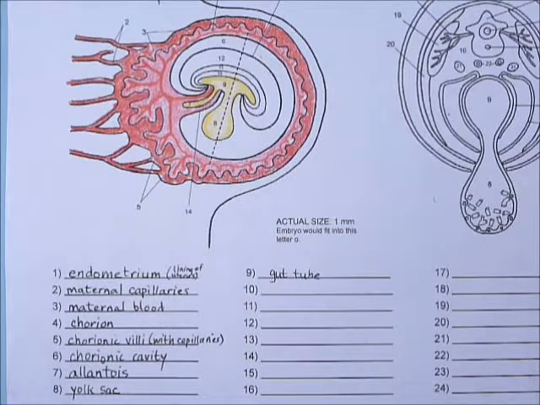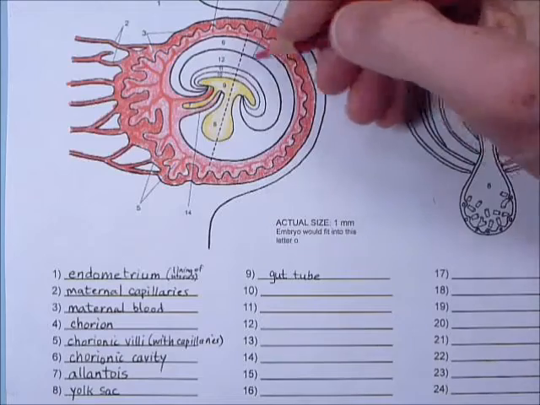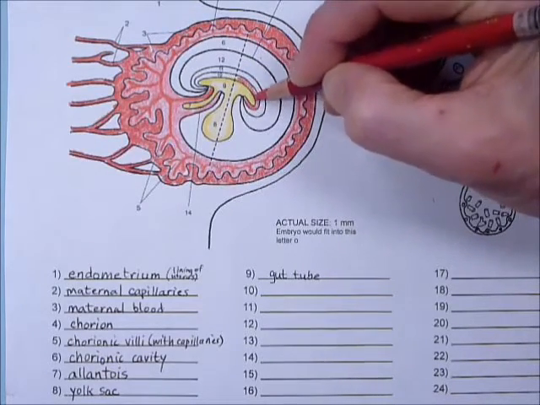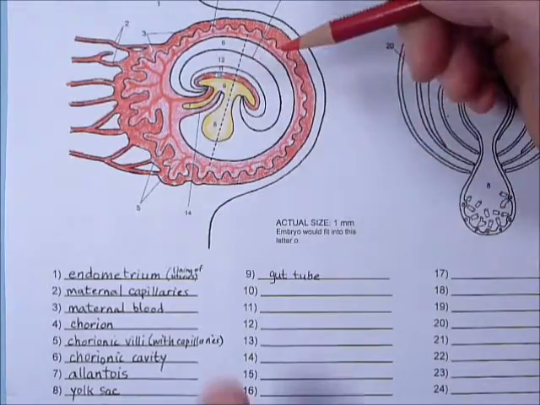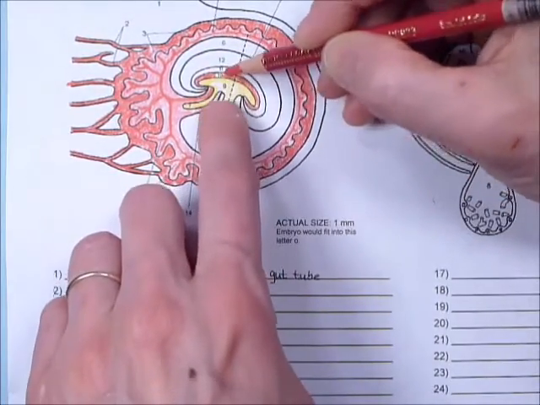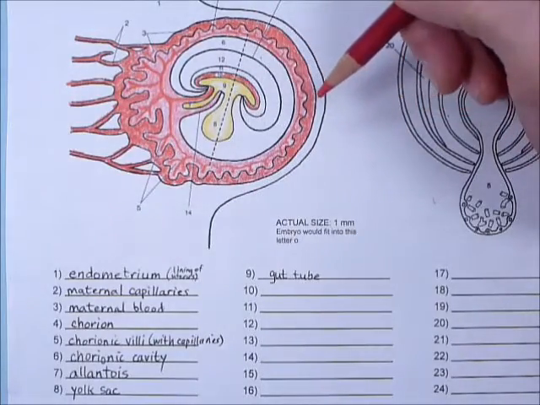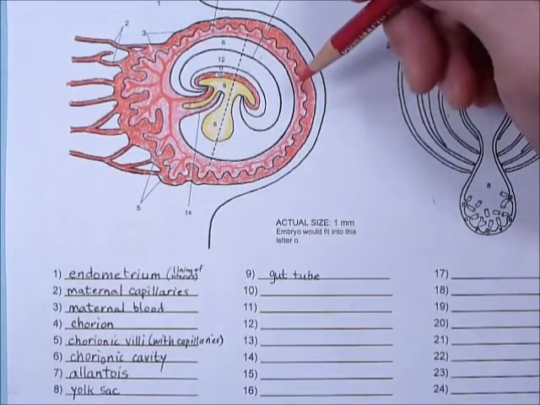All right, so 10 is going to be red. Right outside of the endoderm we have, as you know already, the mesoderm. Don't cover over the number 10. Make sure these numbers stay so you can see them. The mesoderm is going to develop into muscles and bones and blood and all kinds of things.